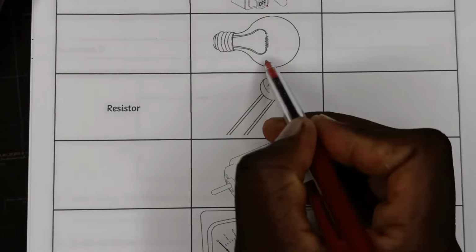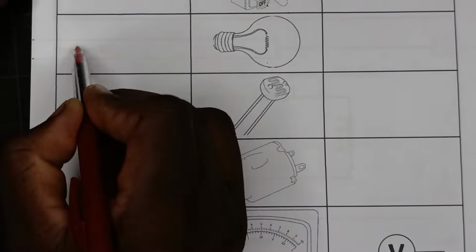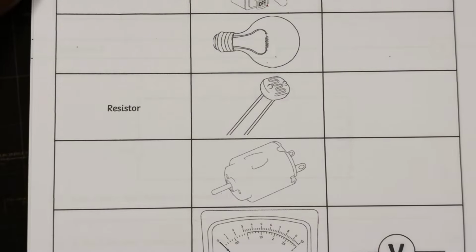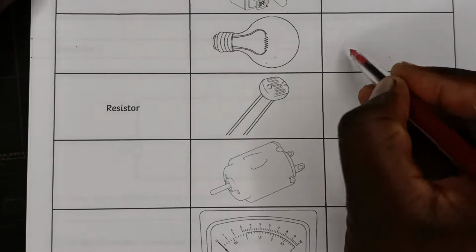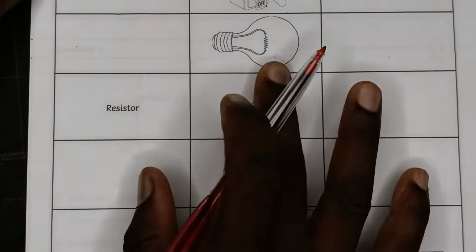Then we come to this one. We are not given the name, we are given the picture. We are not given the symbol as well. So let's start with the name. What is this?